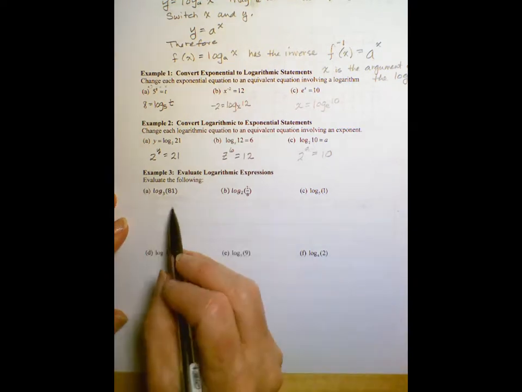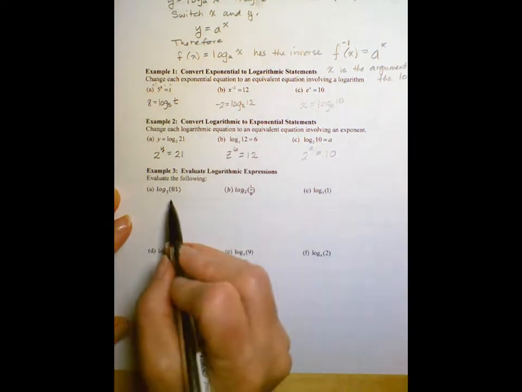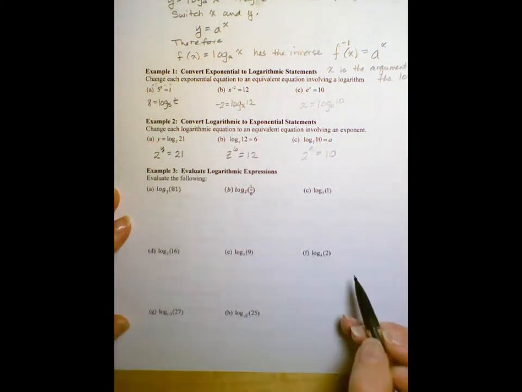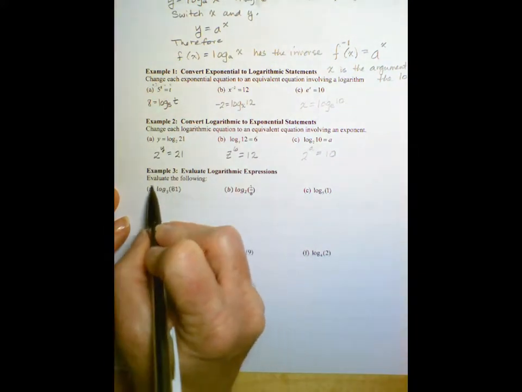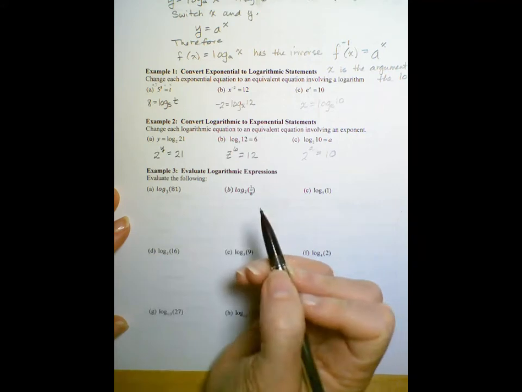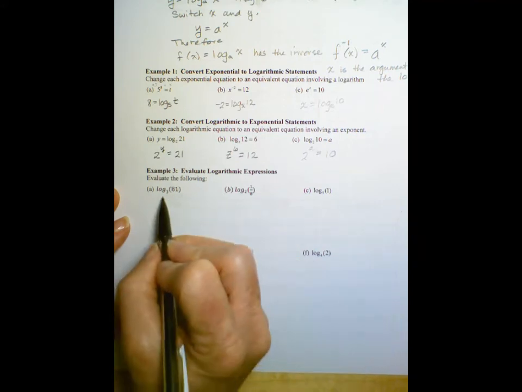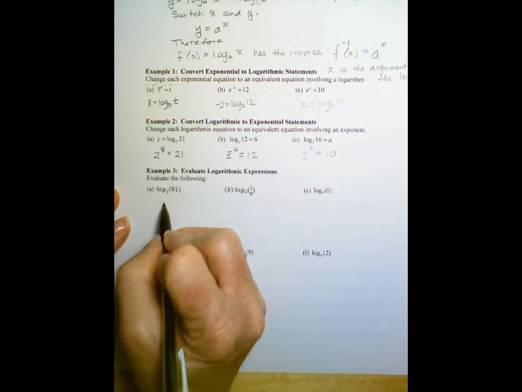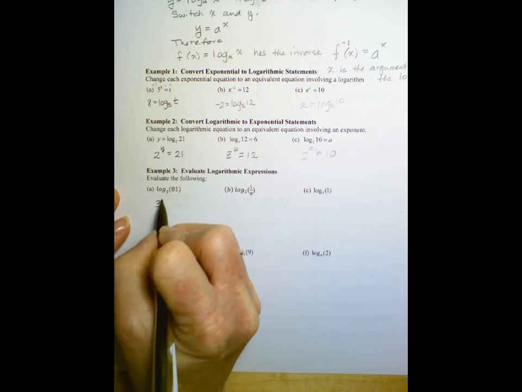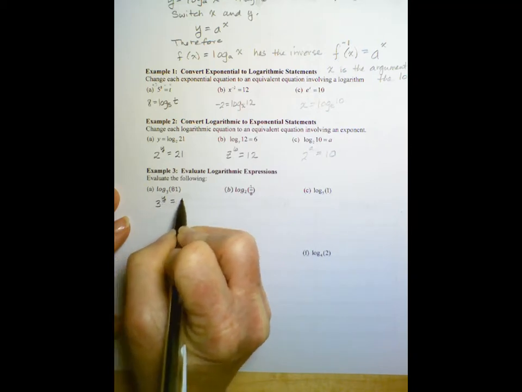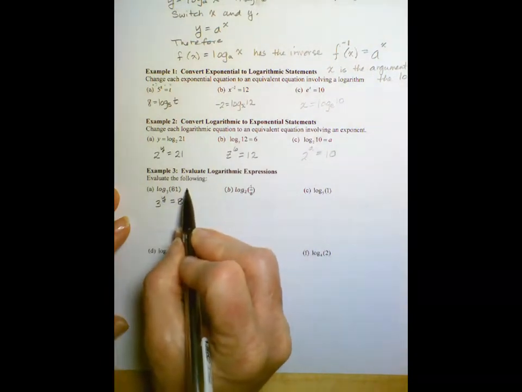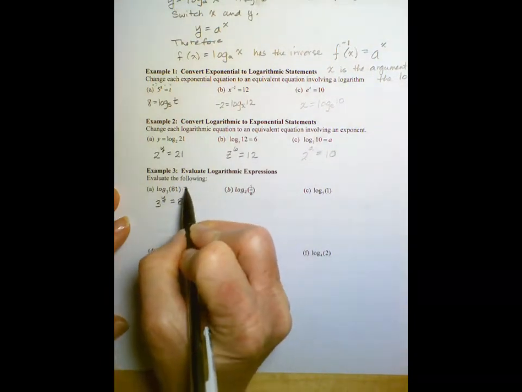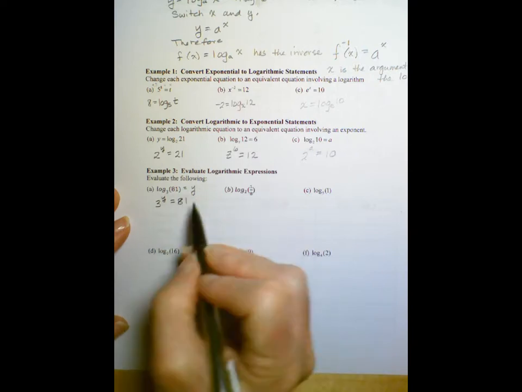All right, now we're to evaluate in example 3 the following. Now we kind of were doing this on the other page, right? We practiced this. So in other words, the result of this is a power. So the question is, what power? 3, I could write it like this. 3 to what power is 81, right? Base to the exponent that's missing here, I could just say that equals y and say, what is that, right?